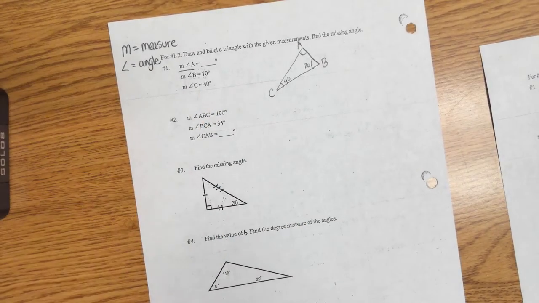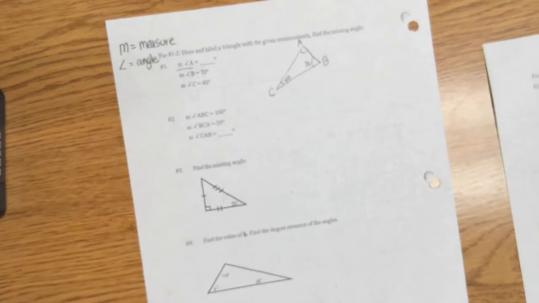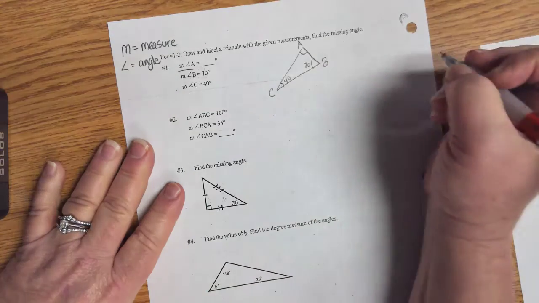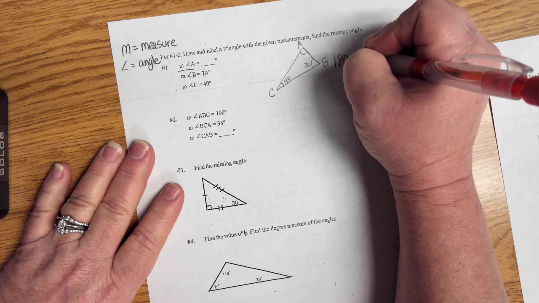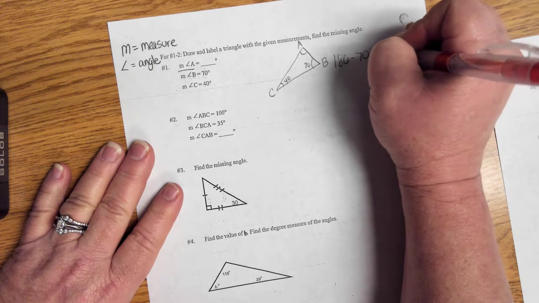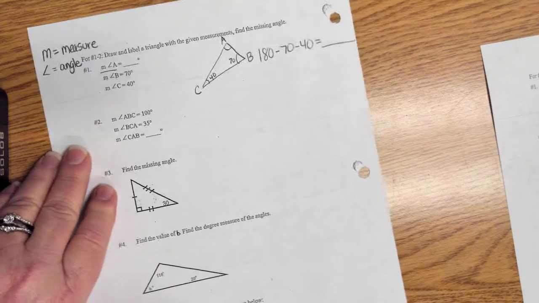So we have 2 out of the 3. So what could we do if the total of all of them is 180? How can I find the missing piece? Subtract. So I can take 180 and subtract 70, subtract 40, and what do I get for the measure of angle A?